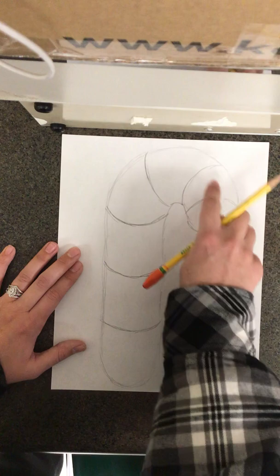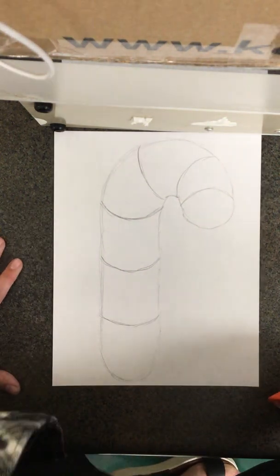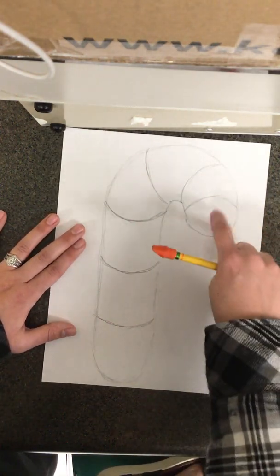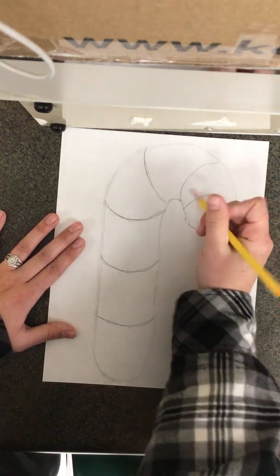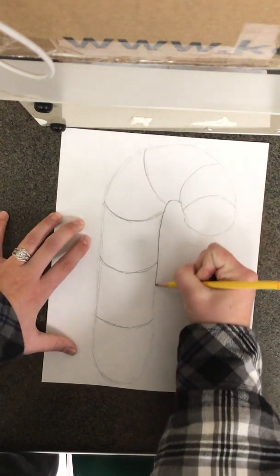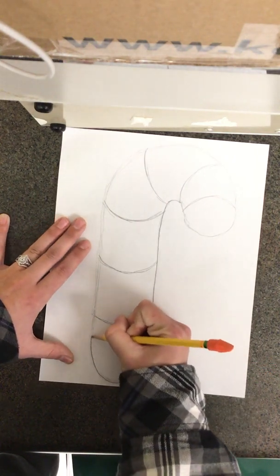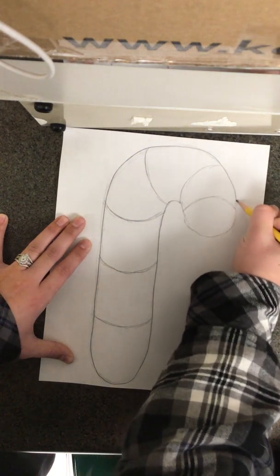Alright, so I've got 1, 2, 3, 4, 5, 6 curvy lines. You could have 5, 7, less, more, it doesn't matter to me. This is 7 lines and 6 lines and 7 sections is probably just the right amount. So now that I've sketched the outside, I'm going to go back and draw one nice straight line all the way around.